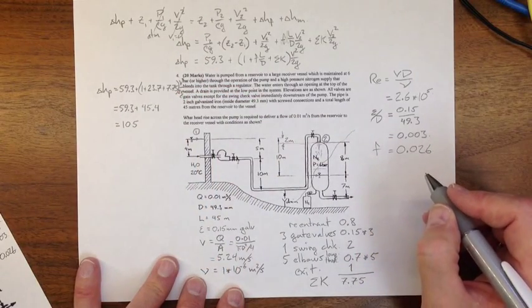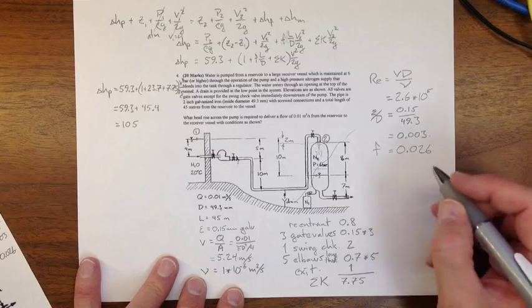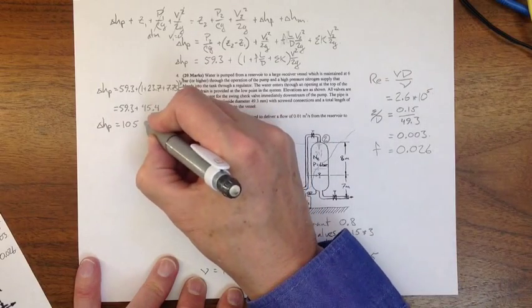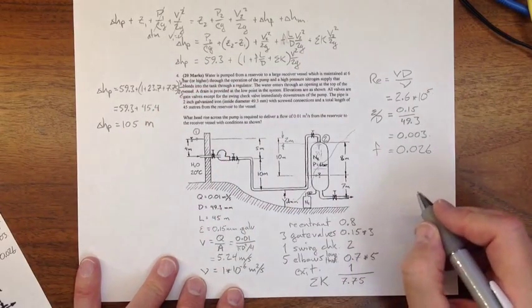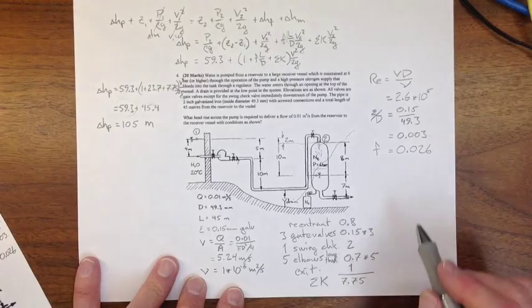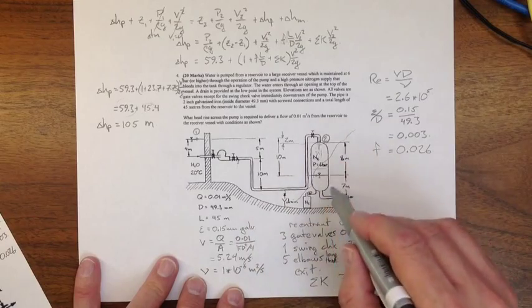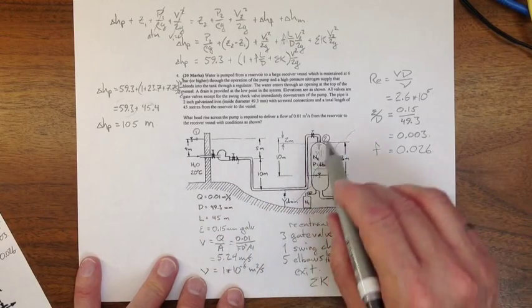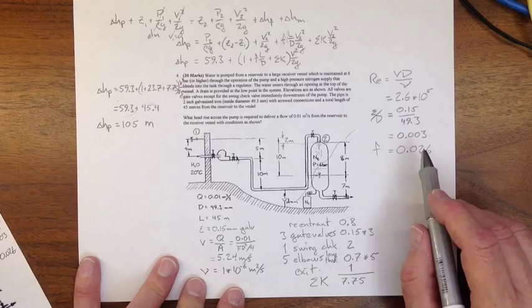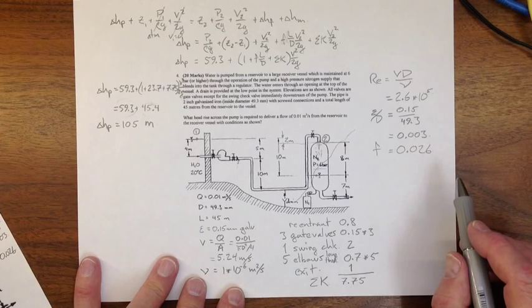I really don't think my answer is accurate enough to go to decimal places in that head rise across the pump. So delta H across the pump must be 105 meters. And more than half of that is useful work. The rest is losses. So that's probably not a terribly incorrectly sized system. If we made the piping a little bit bigger, we could go to considerably lower losses. On the other hand, there may not be enough energy being expended here to justify that increase.